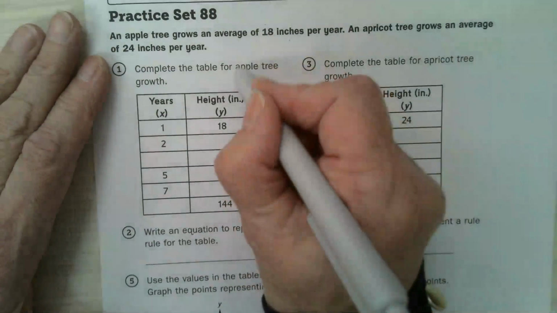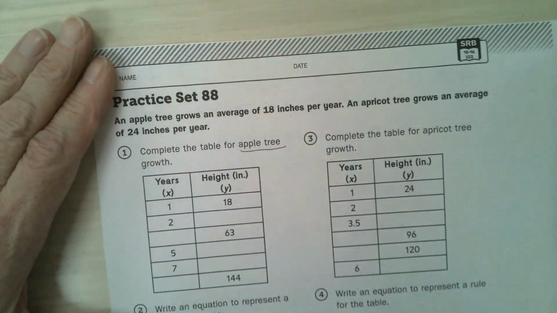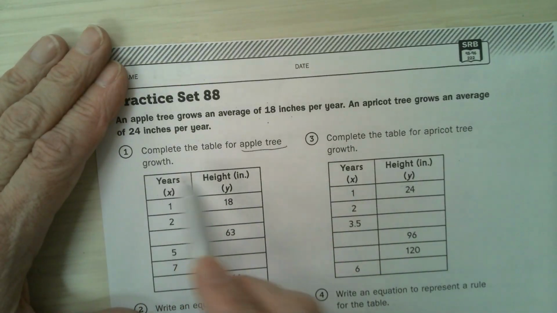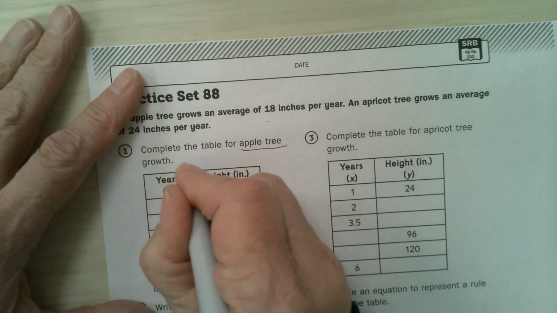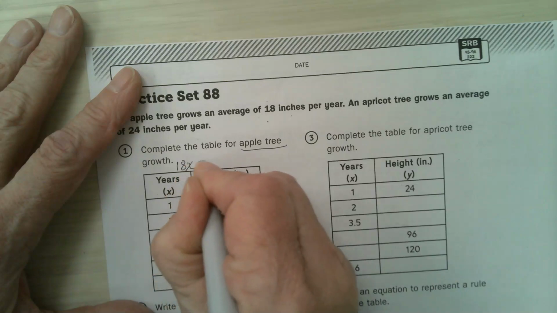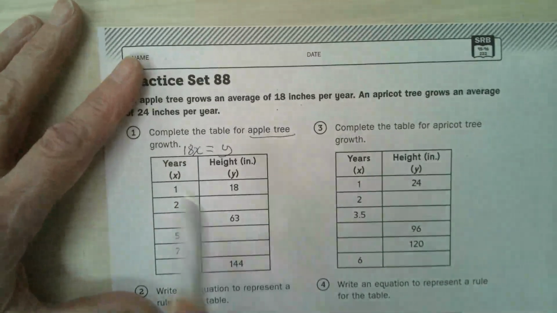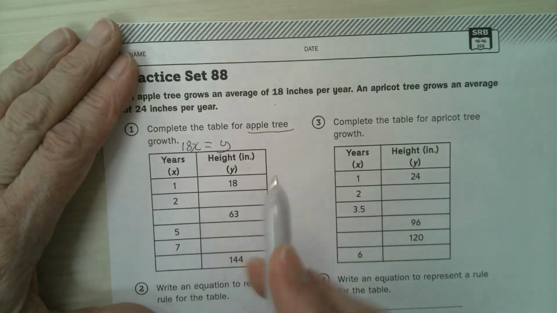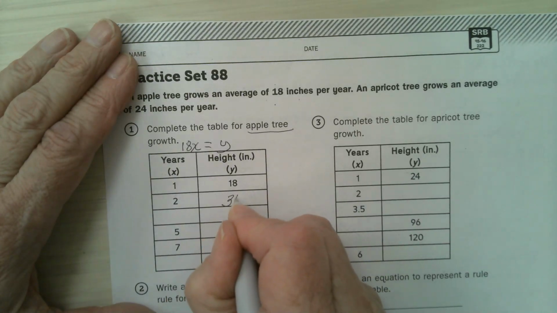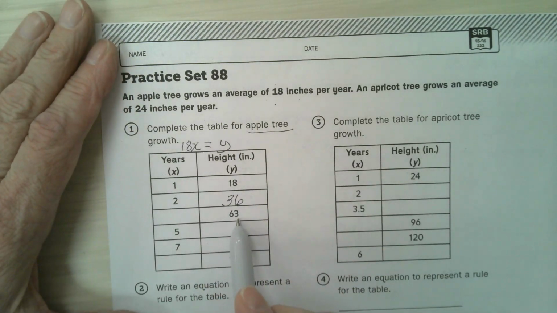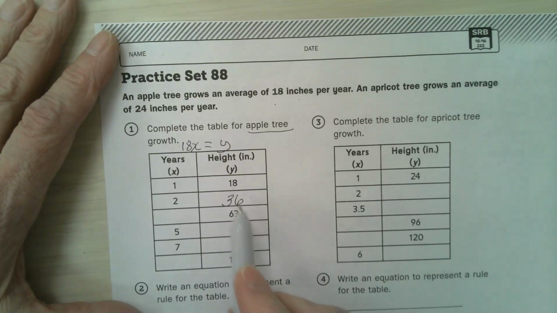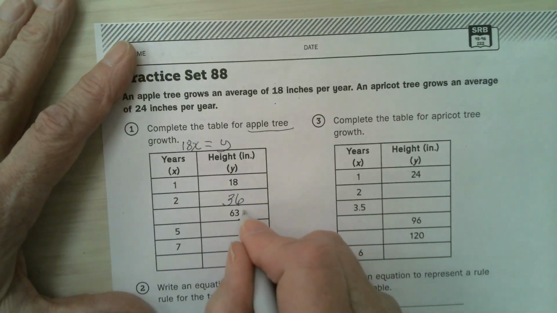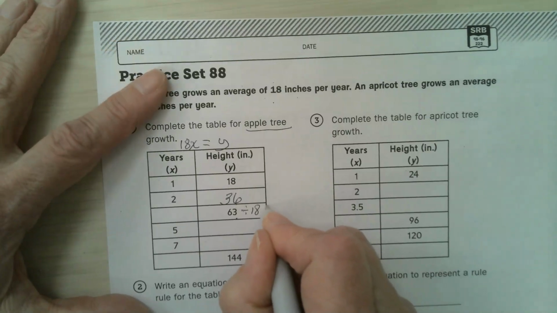We're doing the apple tree, and the rule here is you're going to multiply years times 18. So our rule is 18 times x equals y. So 1 year times 18 is 18. 2 times 18 will be 36. Now what times 18 is 63? We're going backwards. So instead of multiplying, you're going to divide. 63 divided by 18 will give you the answer.